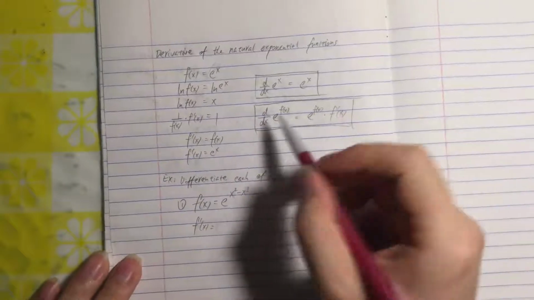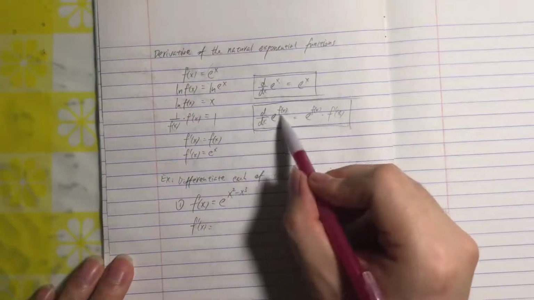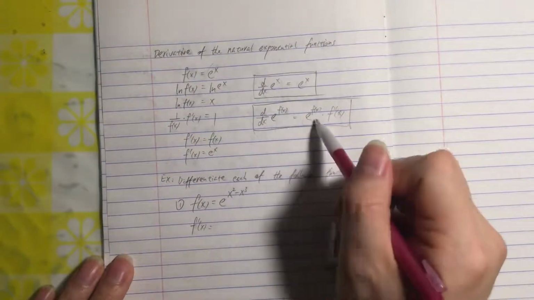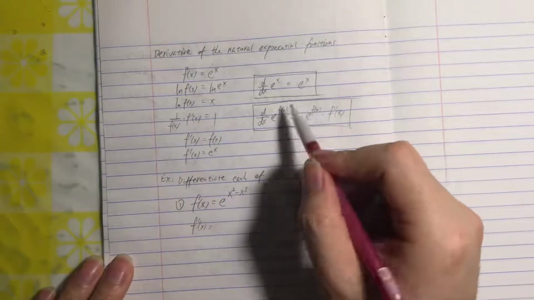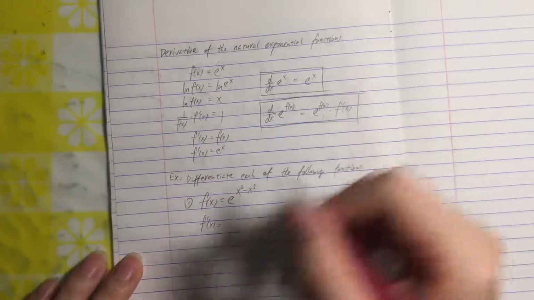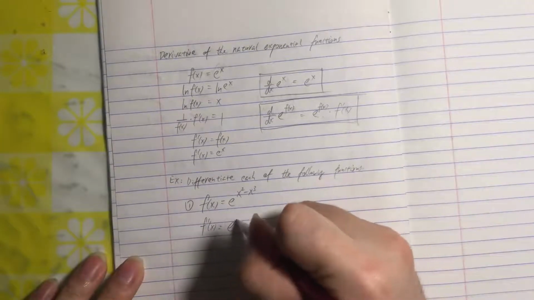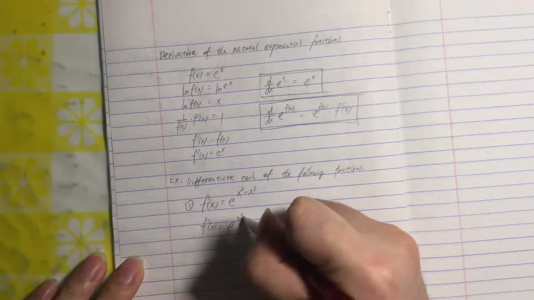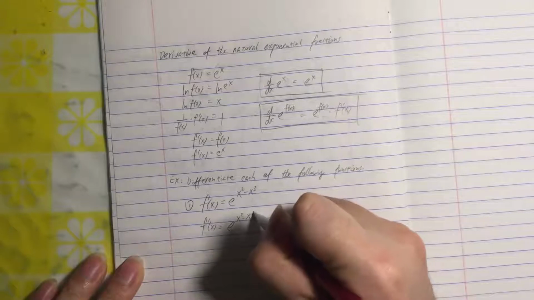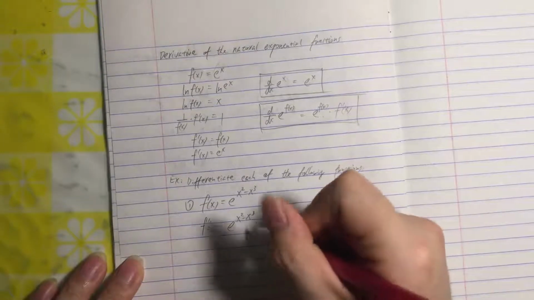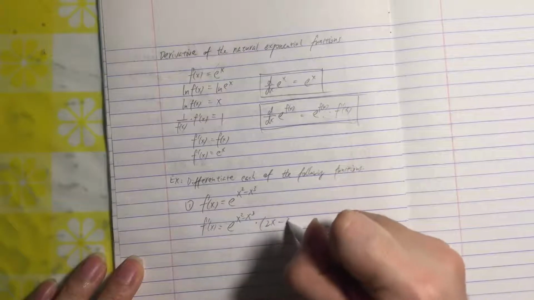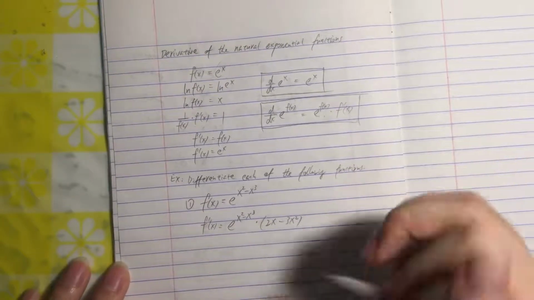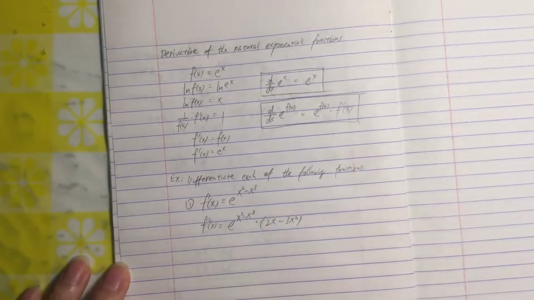According to the formula, when we have e to some other function here, we copy the function first, then times the derivative of the exponent by chain rule. So copy the function first, I get e to the power of x squared minus x cubed. Then by chain rule, times the derivative of the exponent, I get 2x minus 3x squared. That's the derivative of this function.